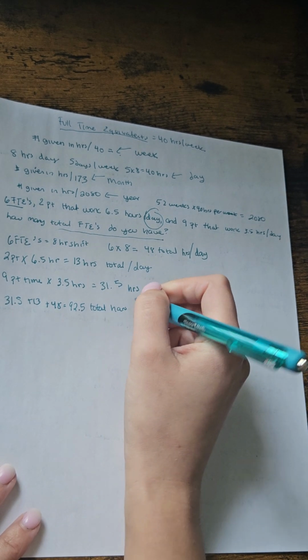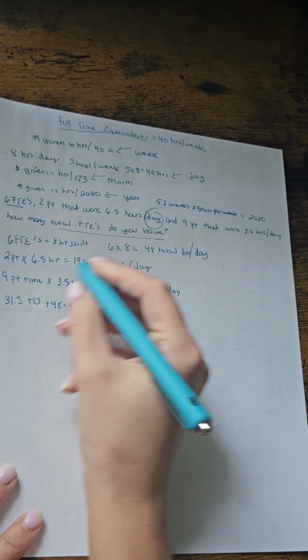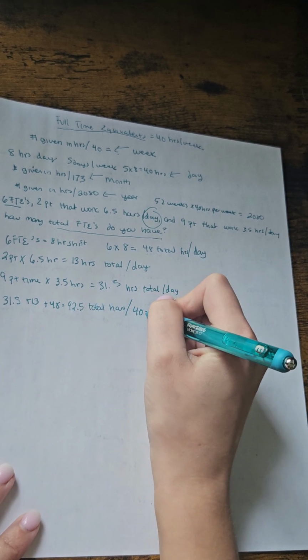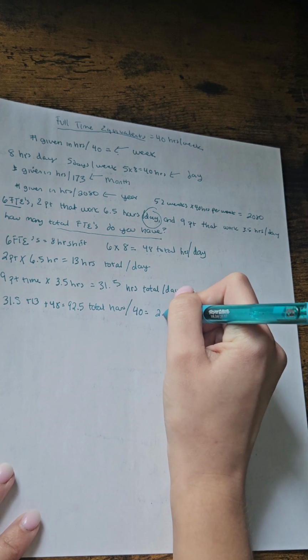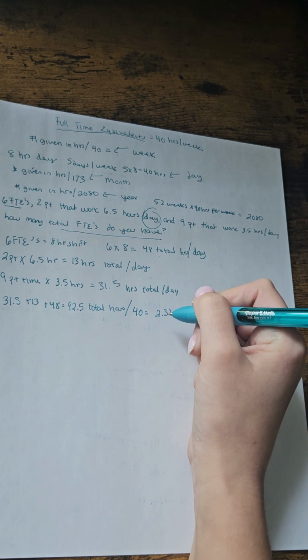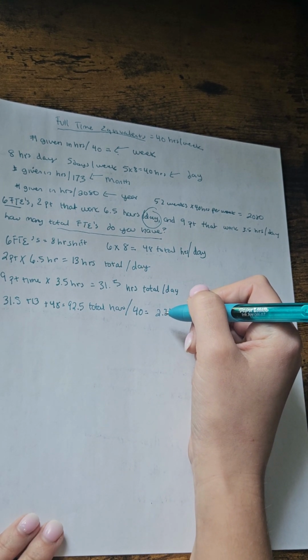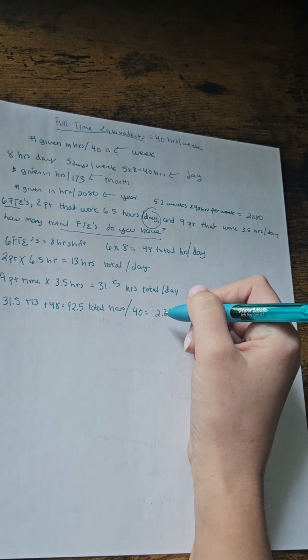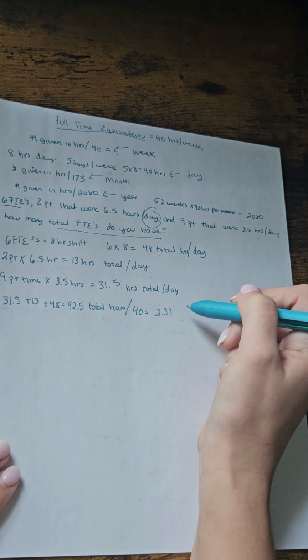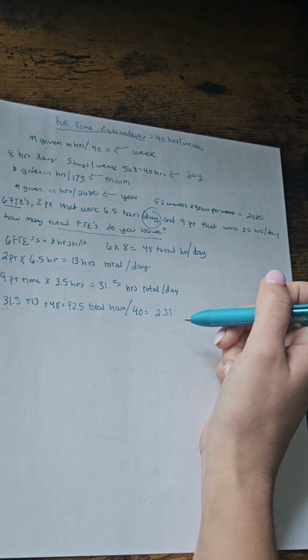The last step, we're going to divide it by 40. So we're going to take 92.5 divided by 40, and you're going to get 2.31. So that means that in one day, there is a total of almost 5 employees working on site by the end of the day. And the exact number of FTEs is 2.31. So remember, this is per day and not per week.